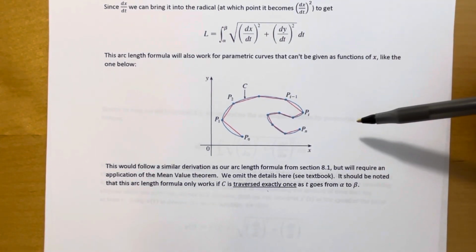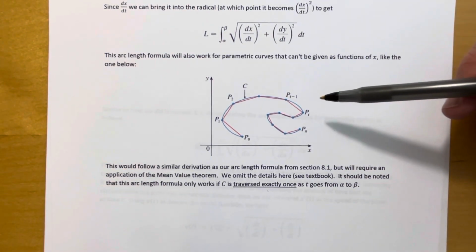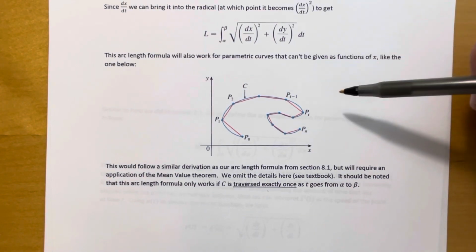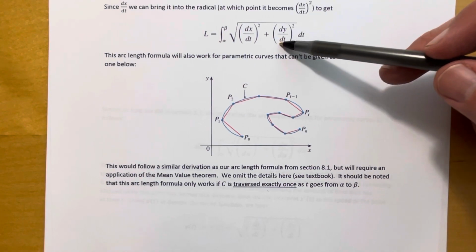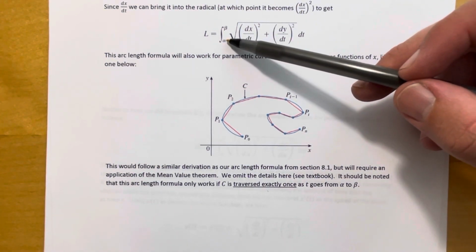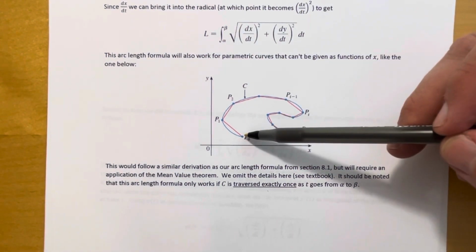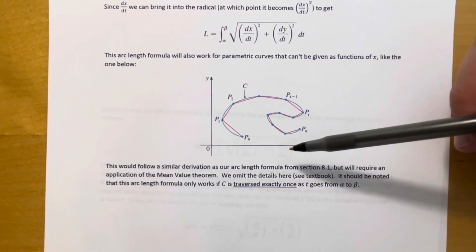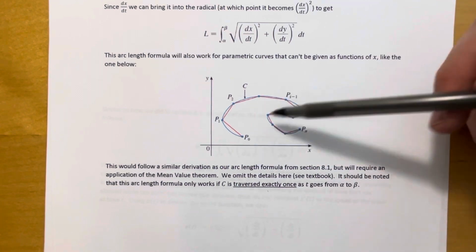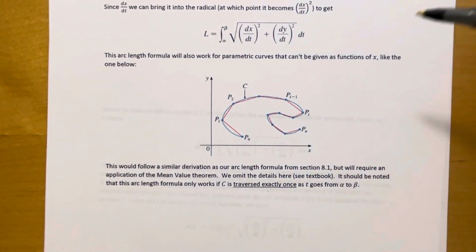You remember we had that circle of radius 3 where we had a parametrization for it and it traced that circle twice. If you want this to work, then your parameter interval from alpha to beta here can only traverse the curve one time. Otherwise, you're going to be double counting that arc length or triple counting or whatever, however many times you traverse that curve.